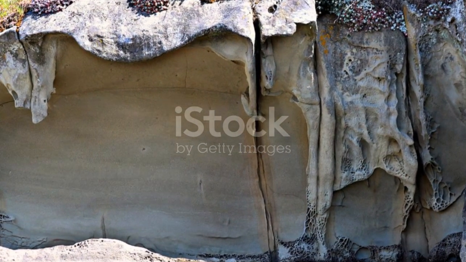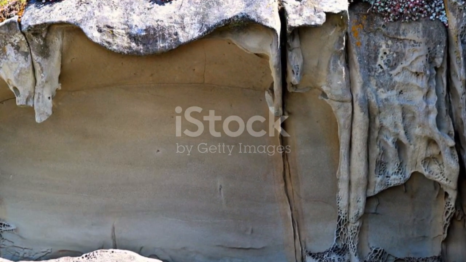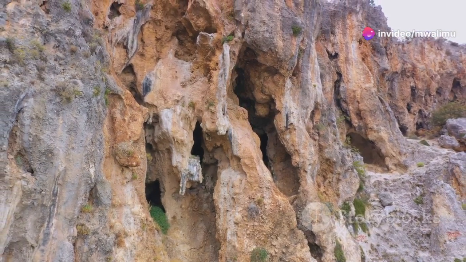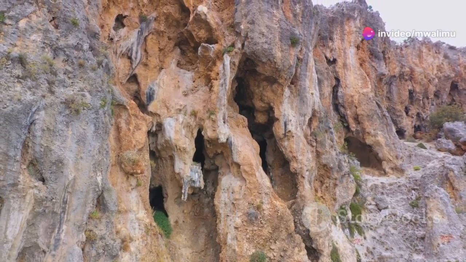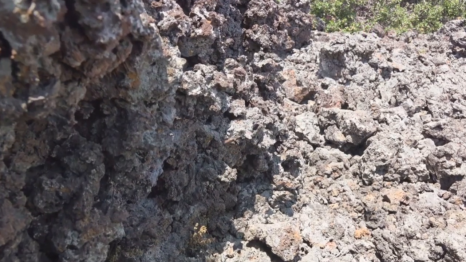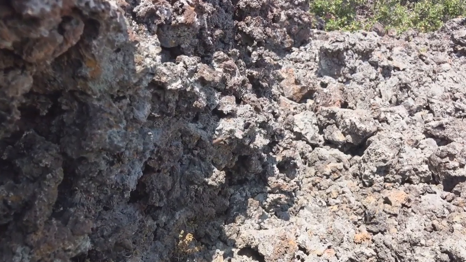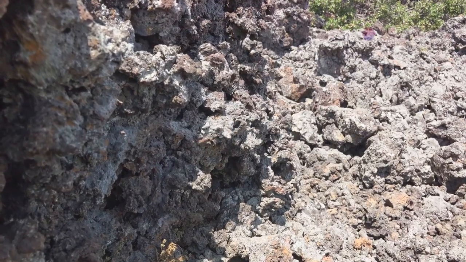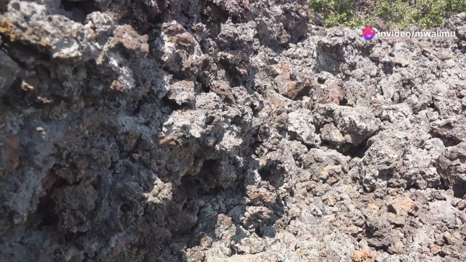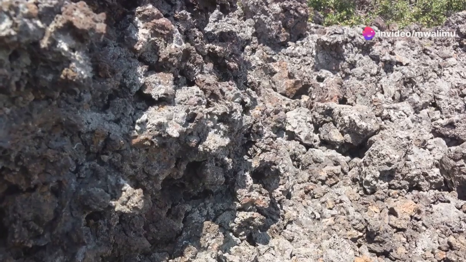Weathering is nature's way of breaking down rocks and minerals into smaller particles. How does it do that, you ask? It uses elements like wind, water, and temperature variations as its tools. A gust of wind, a splash of rain, a freeze-thaw cycle. They all chip away at the rock, bit by bit, over time. This process is known as physical weathering.